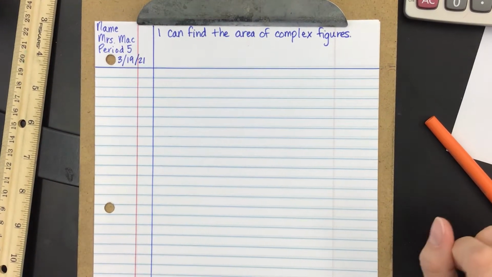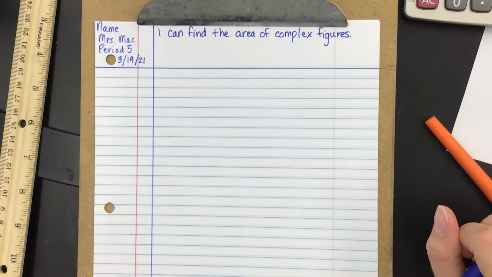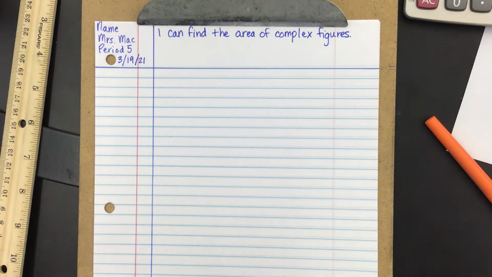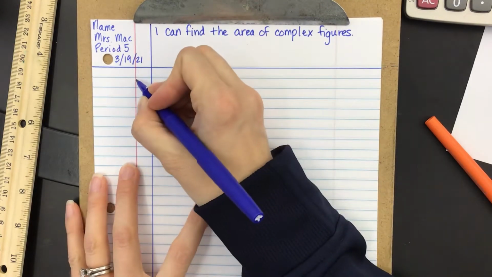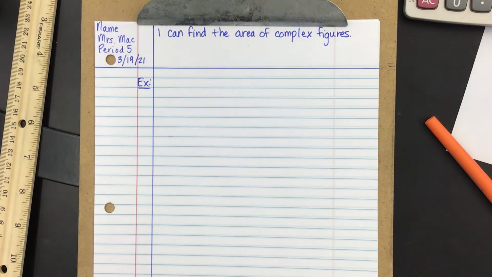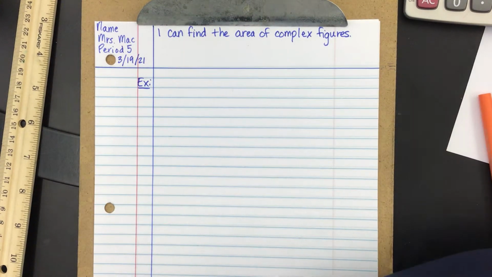Using all of our background information now. So now we know how to find the area: squares, parallelograms, triangles, and circles. So we're going to be putting all of that knowledge together to find the area of complex figures. Okay, so I'm going to show you two examples. My time up here is going to be really short, and then you guys are going to work with your table partner to solve some problems on your own.